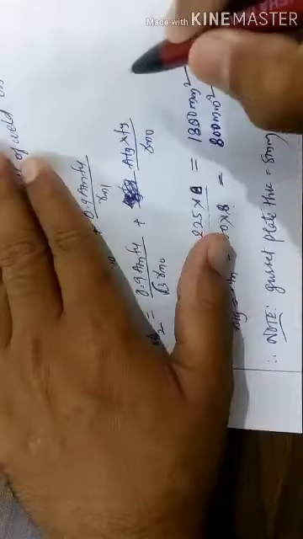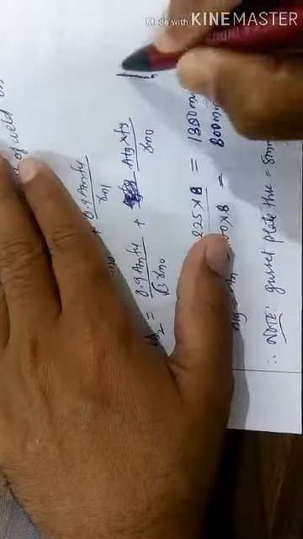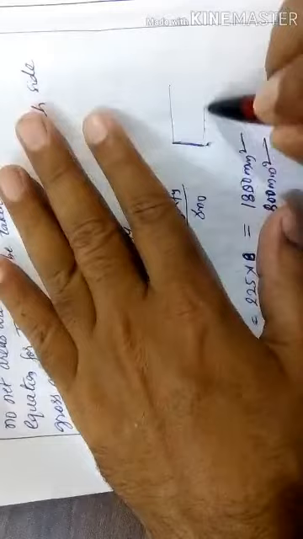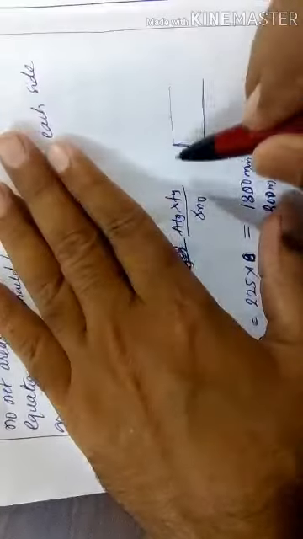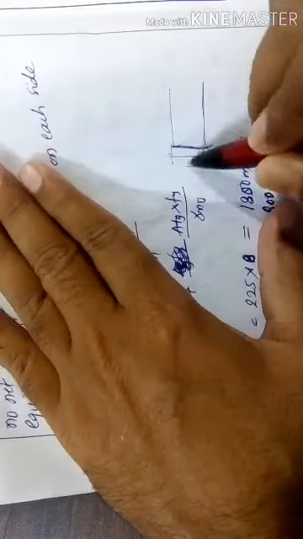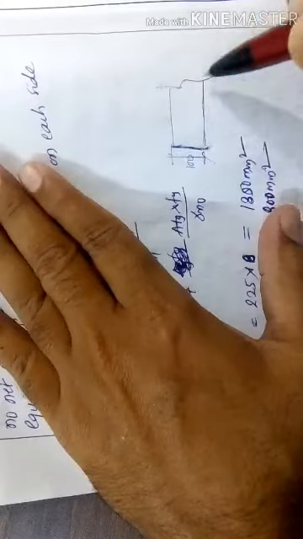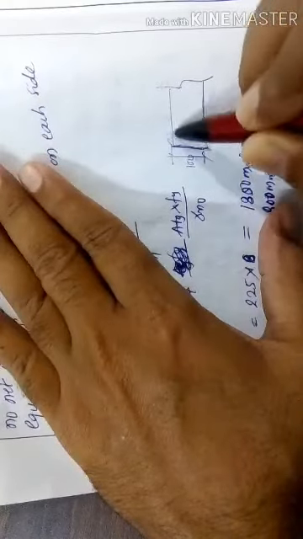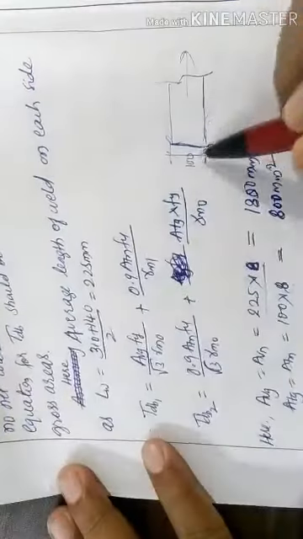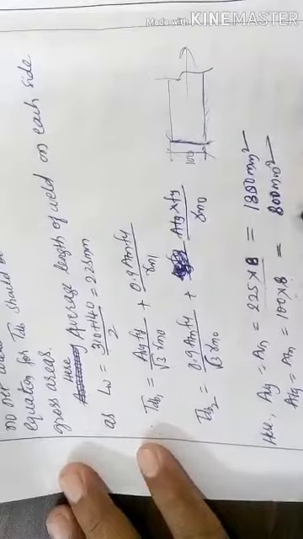Okay, so the plate is like this. This one is to be taken perpendicular, 100. This is parallel and this is perpendicular to the load. So 100 into 8, that is 800.